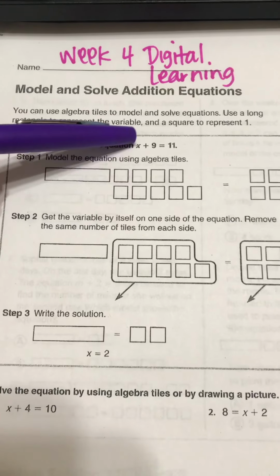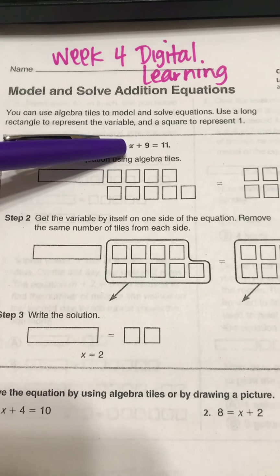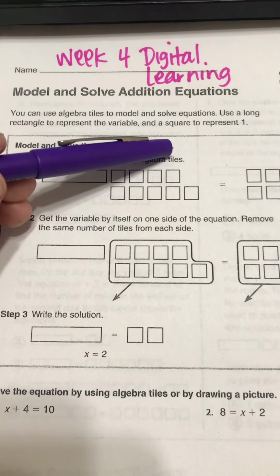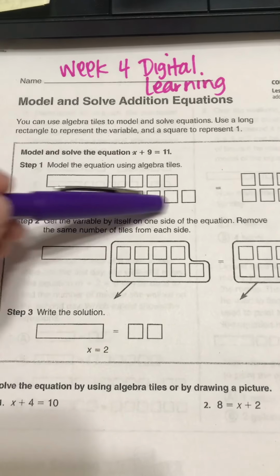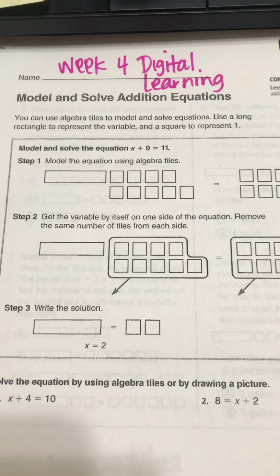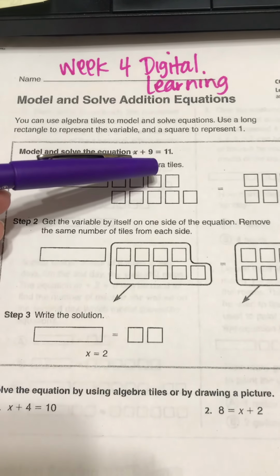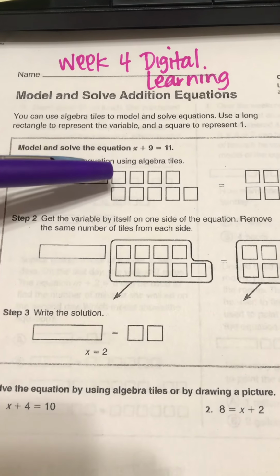So no matter what, even if you know what x has to be, what the variable has to be added to 9 to equal 11, we still are going to go through these steps, because when we get to an equation with a variable and we need to find what the variable is and the answer is harder to find, there's different kinds of steps.